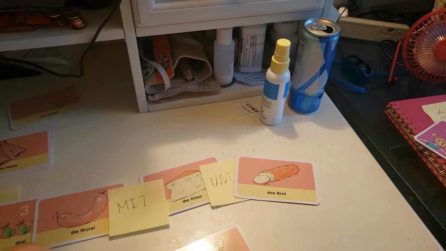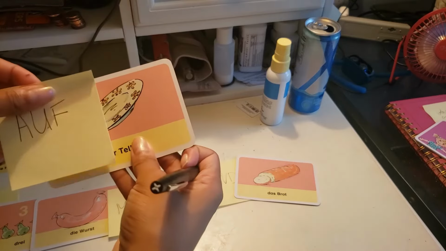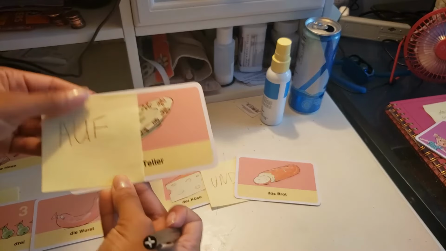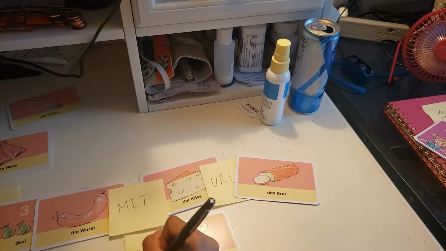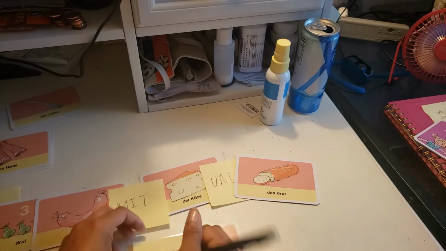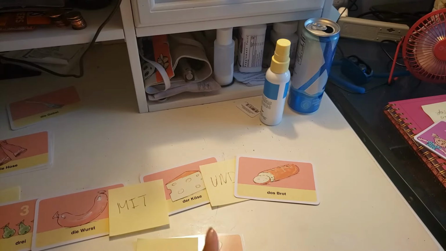So instead of der, you can put that over here, over the Teller. Auf. And because you can also see this is masculine, so that would be dem. Auf dem. No, auf den. It'd be auf den.